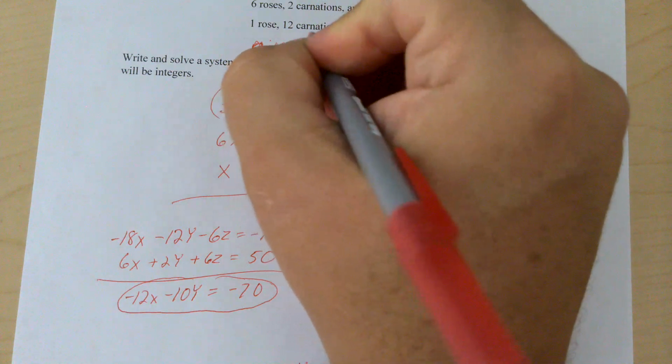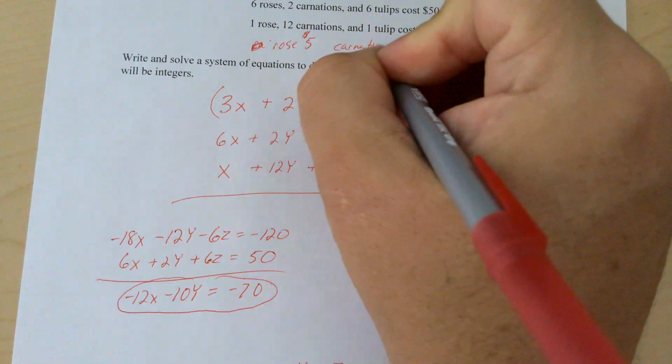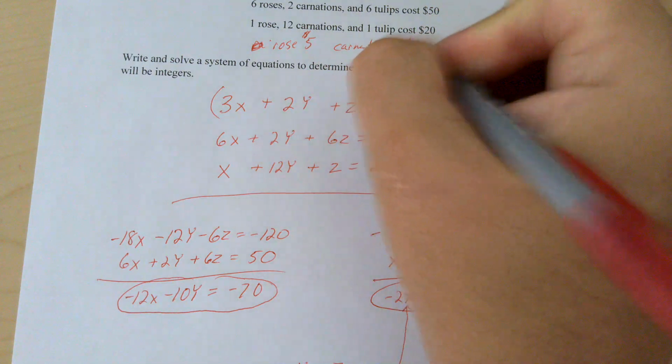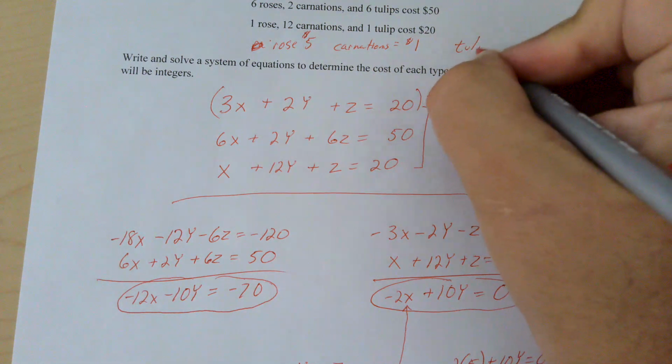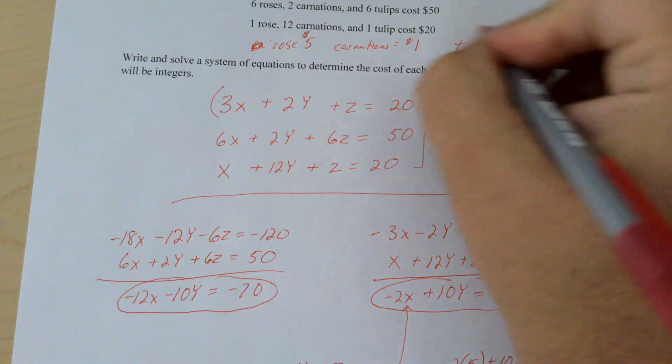So roses, let's write it up here. Roses, $5. Carnations were just $1. And tulips, we now know $3.